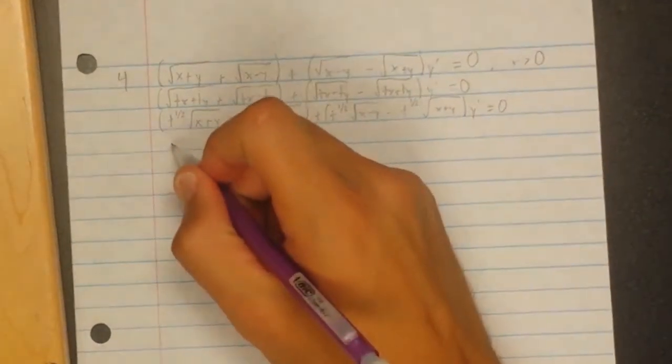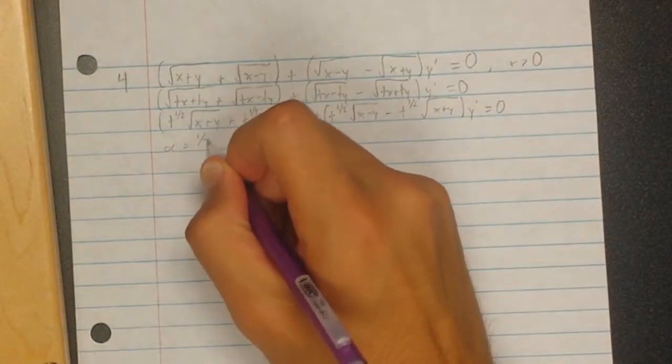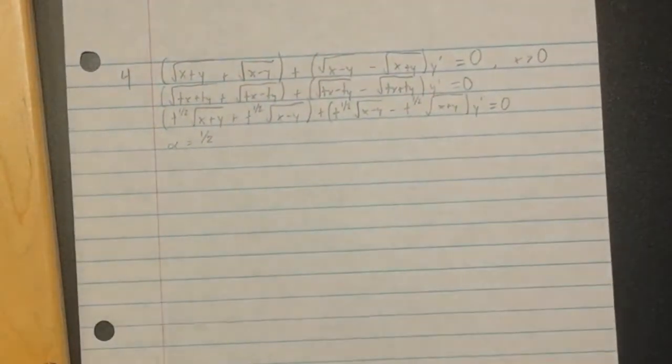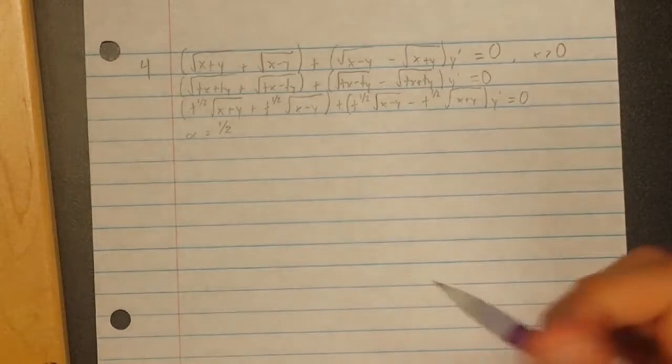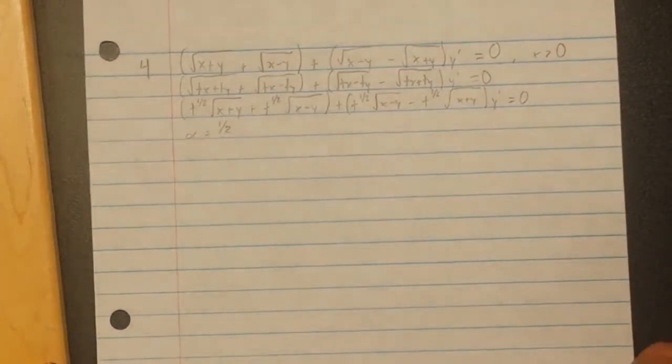So alpha is 1/2, because you can factor out t to the 1/2 out of everything. Now we confirm that it's homogeneous, and we can go ahead and use the homogeneous differential equation method.